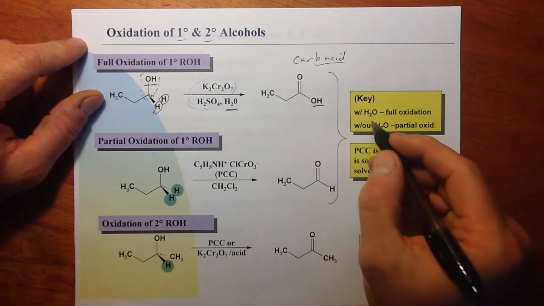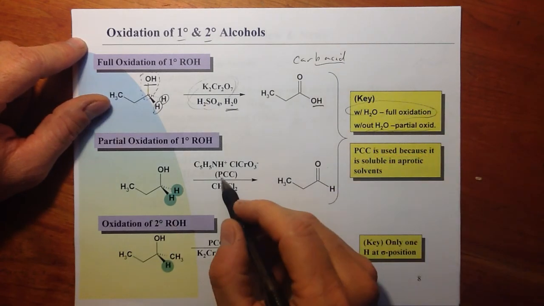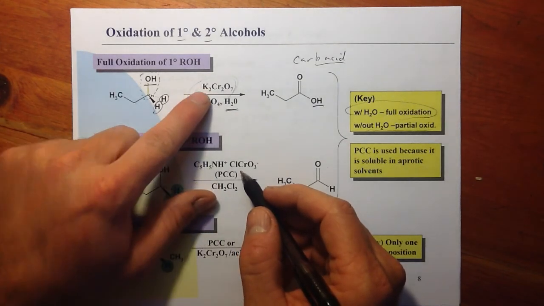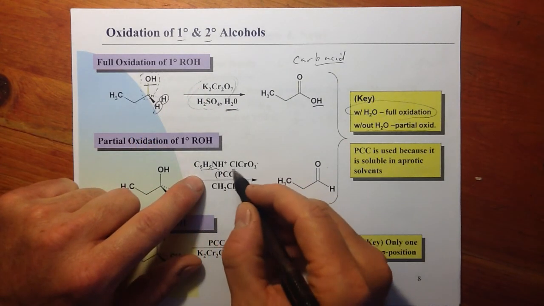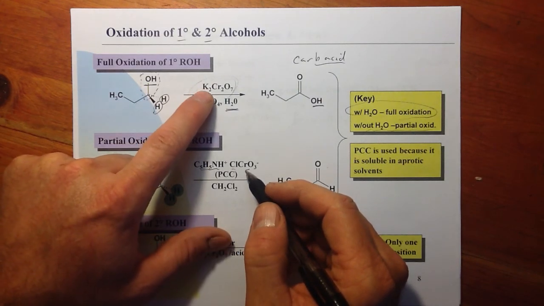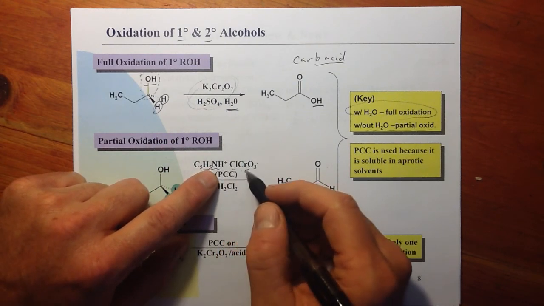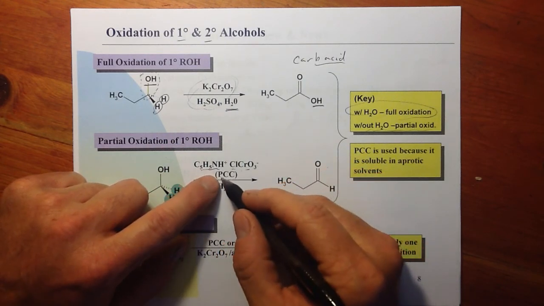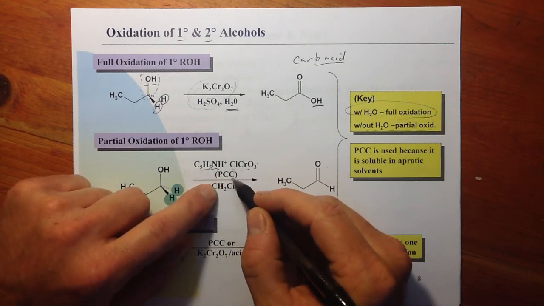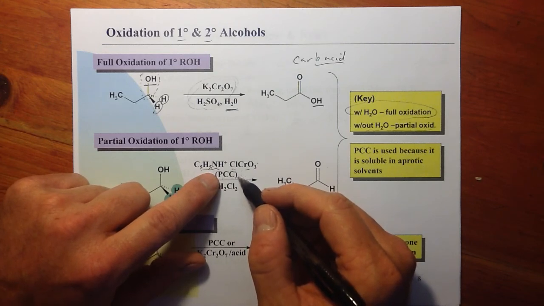If we take the water away, then we have to use a different chromium oxide because this is only soluble in water. So they make pyridinium chlorochromate. It has the same activity as the potassium dichromate, but it's soluble in something other than water. They call it PCC, pyridinium chlorochromate. Again, we're only using it because we need something that'll work in a solvent other than water.